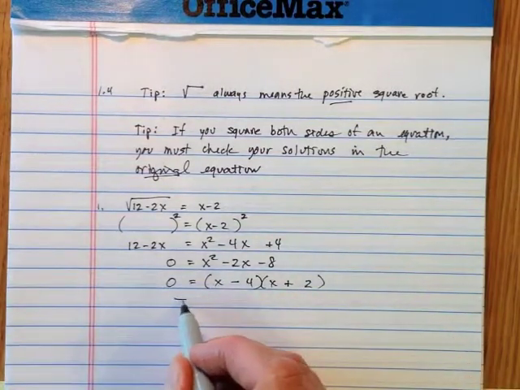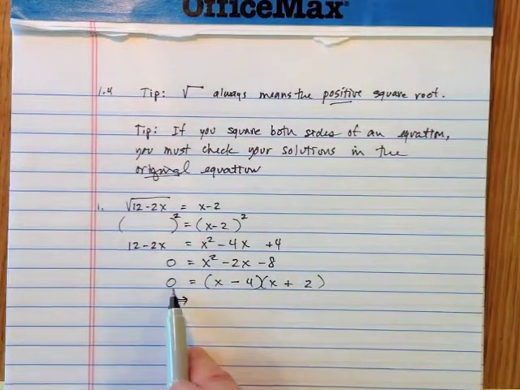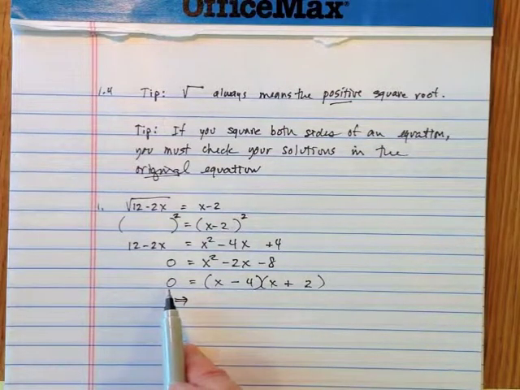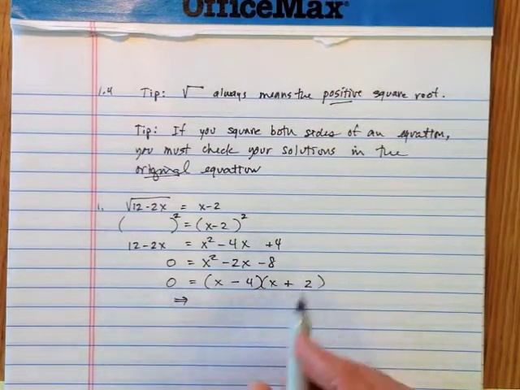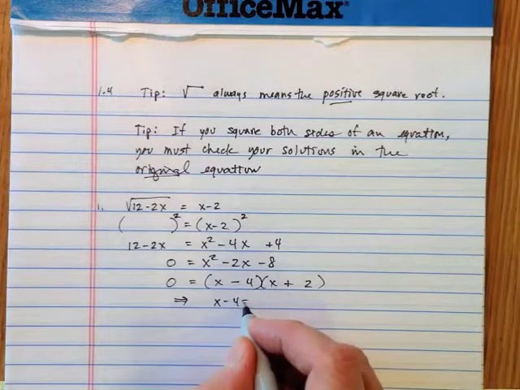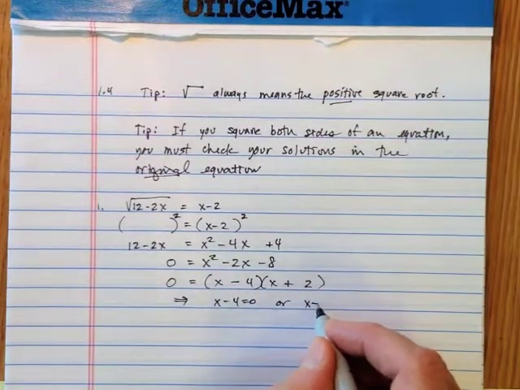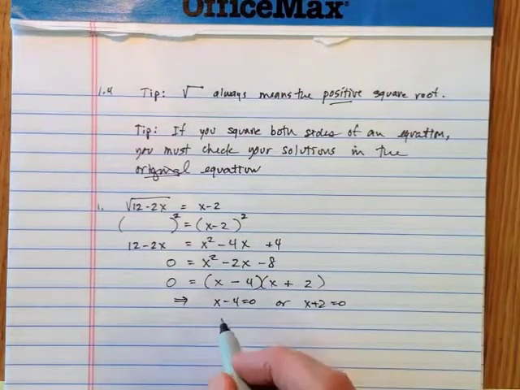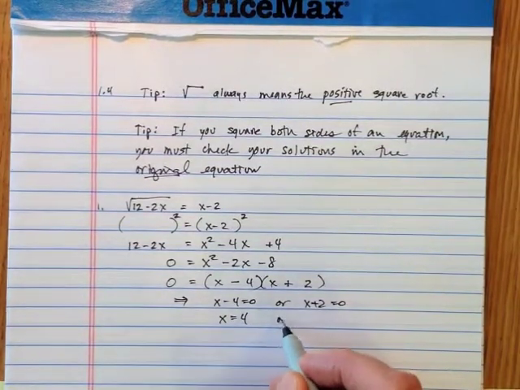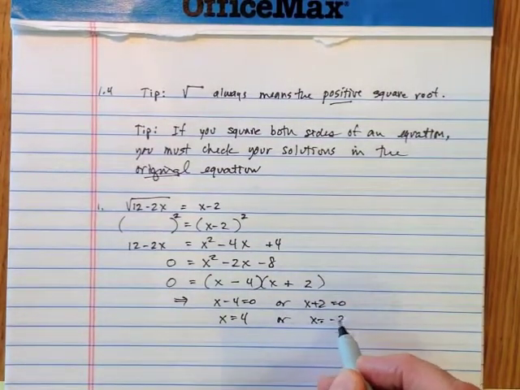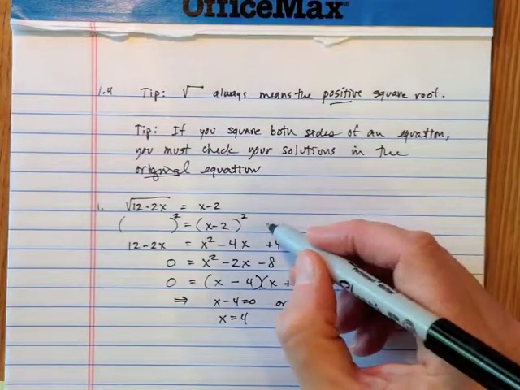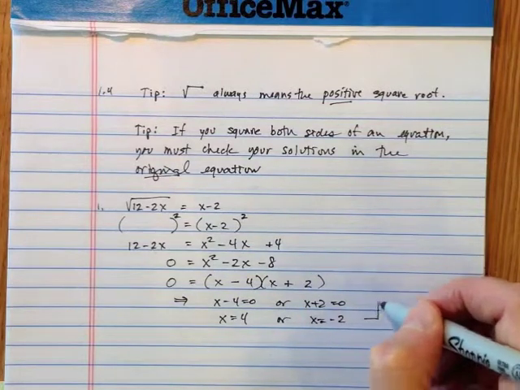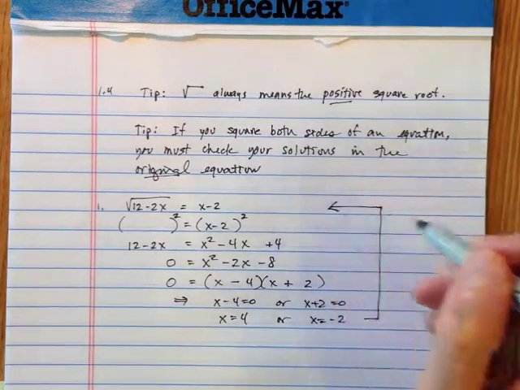So the only two solutions of this, look, here's a pair of numbers that equal 0. So 0 is very special among the real numbers. If the product of two numbers is 0, one or the other had to be 0. x minus 4 has to be 0, or x plus 2 has to be 0. But that means x is 4, or x is negative 2. But at this step, I squared both sides. I have to check these back in the original equation to see if they're right.